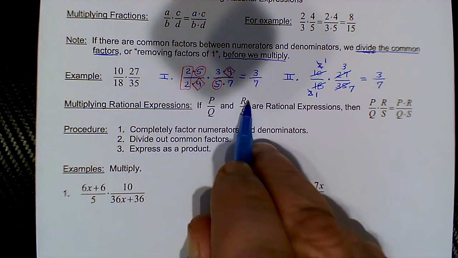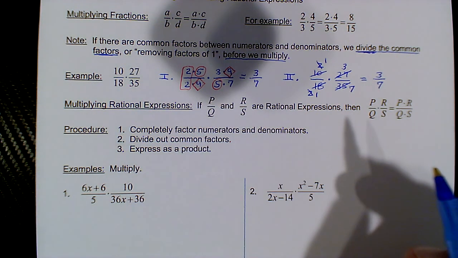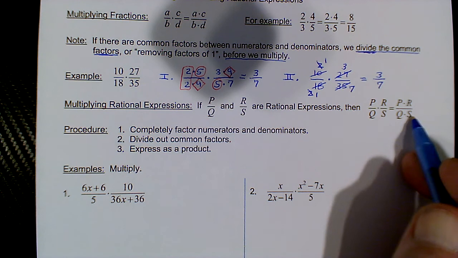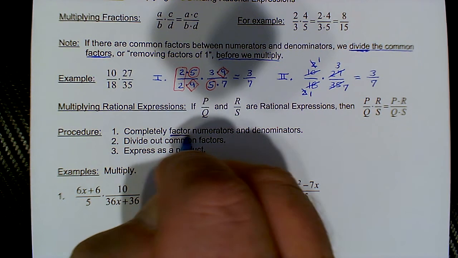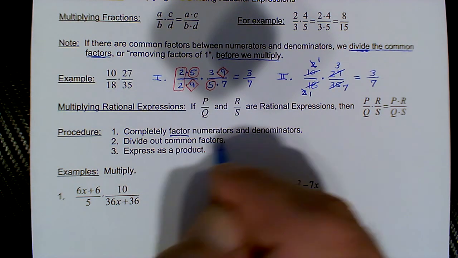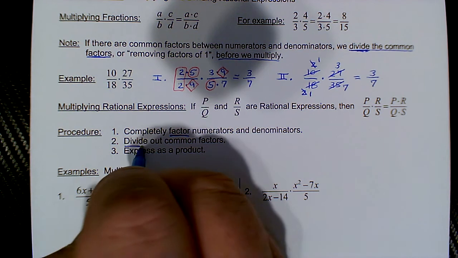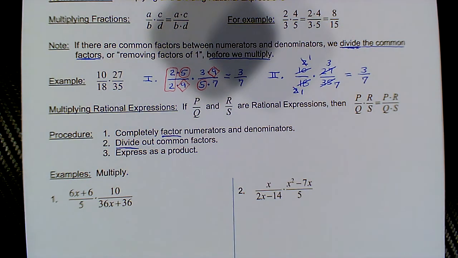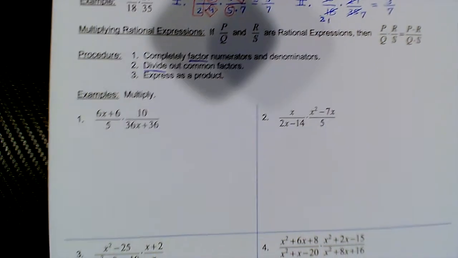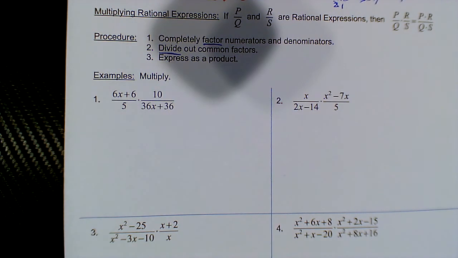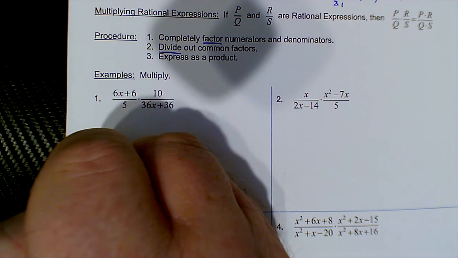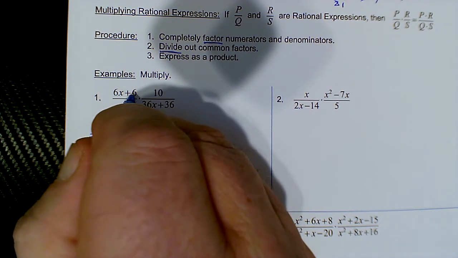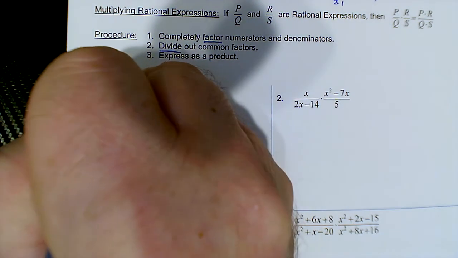Here we have p over q and l over s representing polynomials, and same rule: multiply numerators, multiply denominators. But before we multiply, we want to completely factor both the numerators and denominators, and then divide out the common factors, and then express the result as a product. So in our first example, we can recognize that in the numerator, between those two terms, there's a greatest common factor of 6.